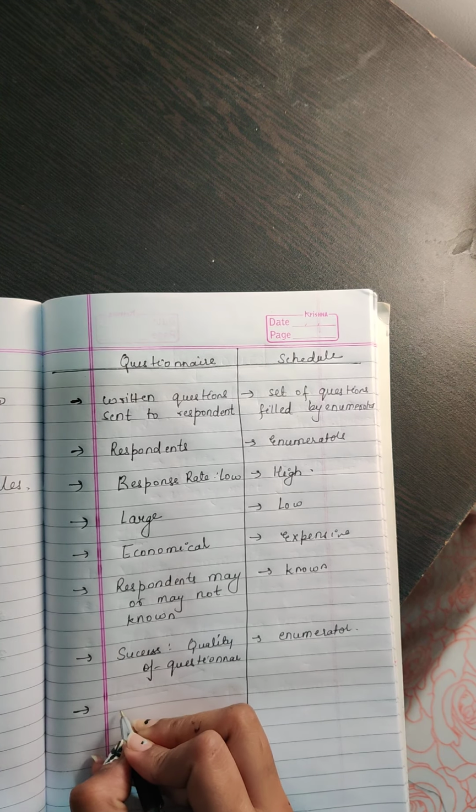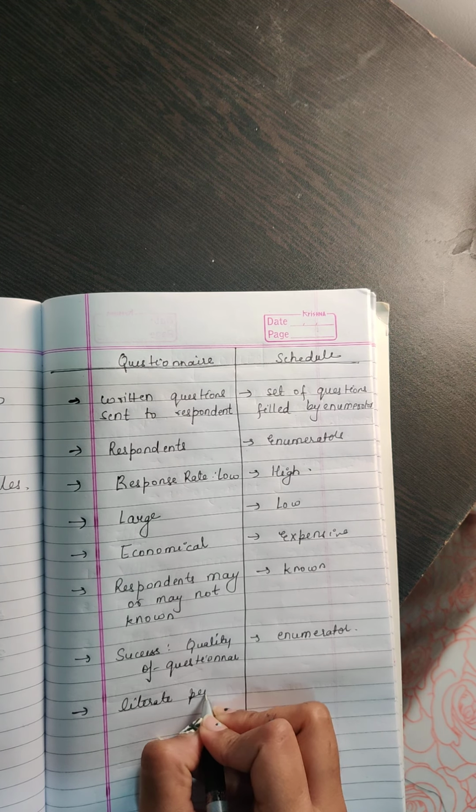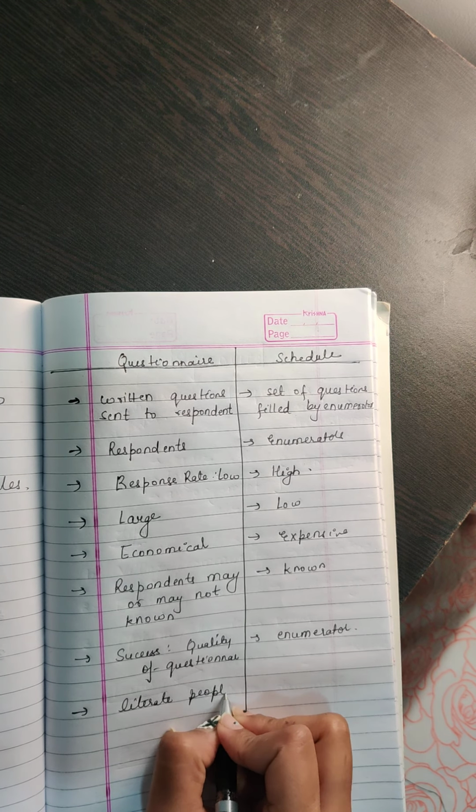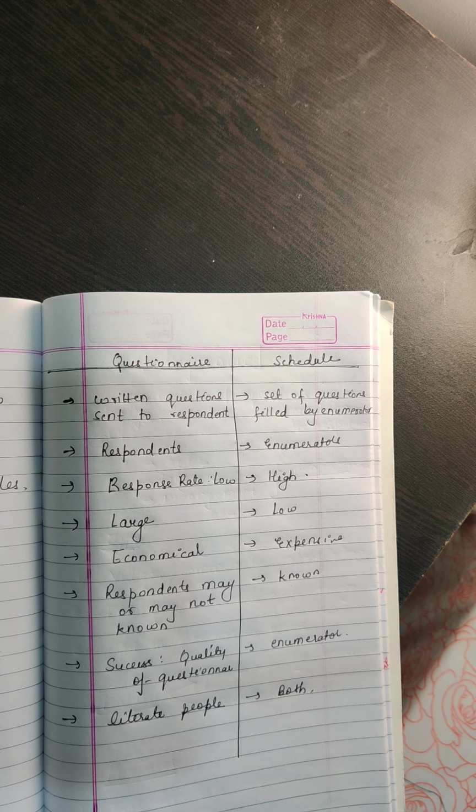Now a questionnaire can be used only on literate people and cannot be used on illiterate people, but a schedule can be used in the case of both a literate and an illiterate population.